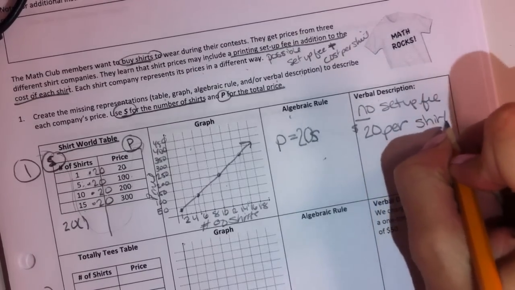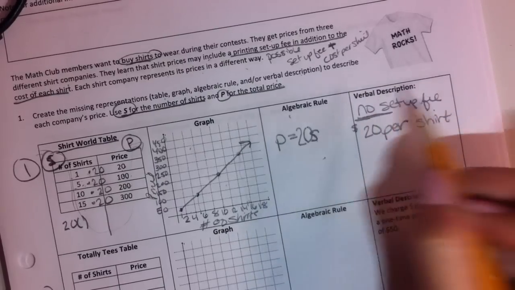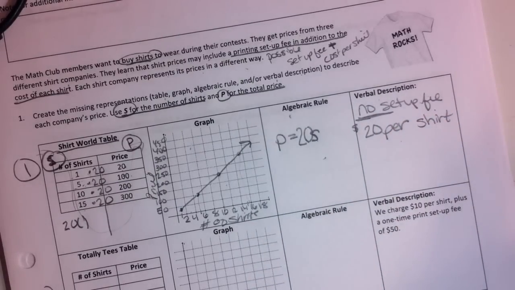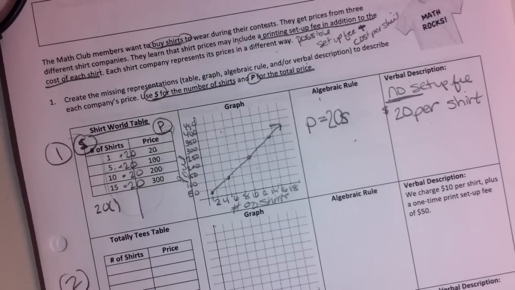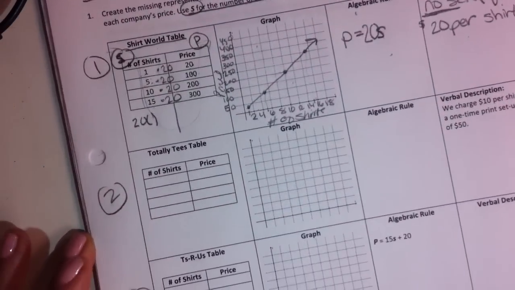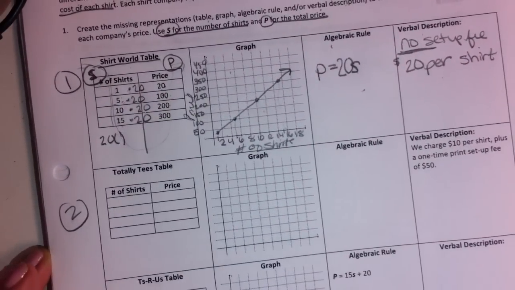$20 per shirt. So there's no setup fee for that one, and there's $20 per shirt. Okay, so that's Shirt World Table, $20 a shirt. You'd have to sell that for quite a bit to make some money. Okay, so let's go to the next one.